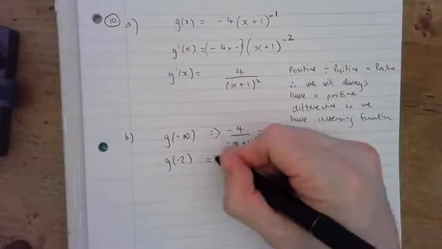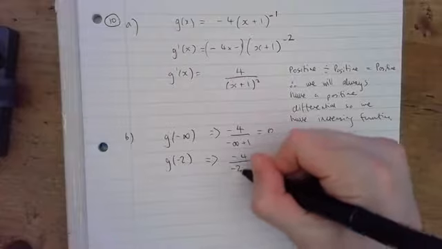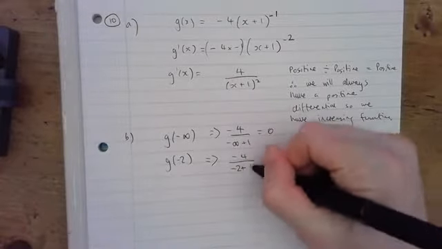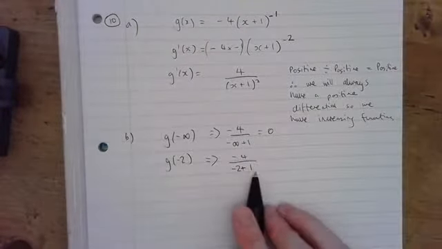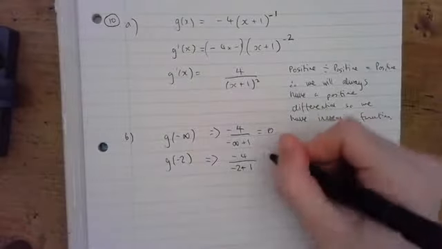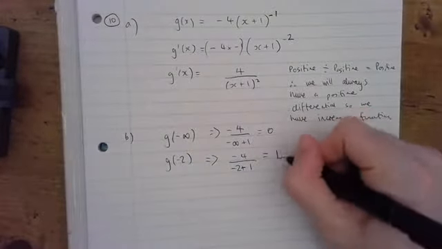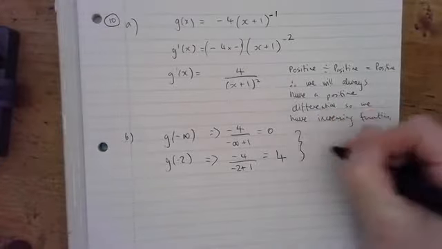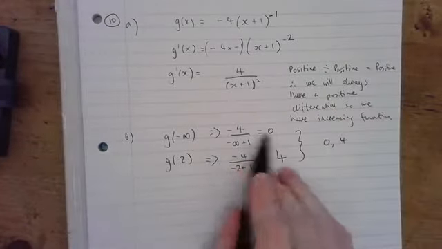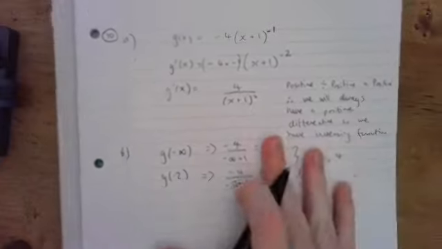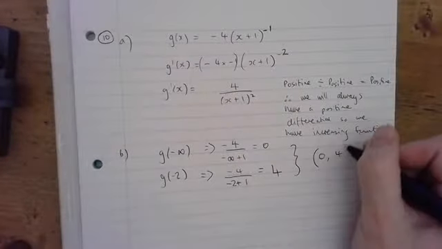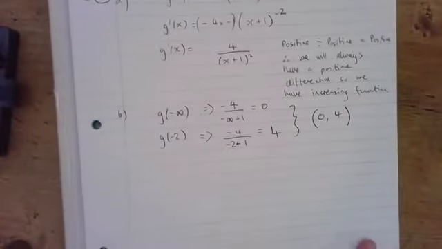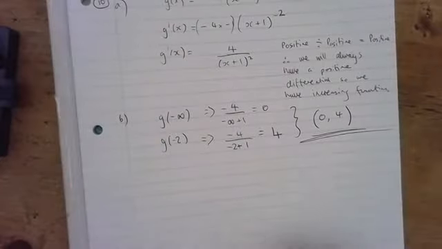And then this one here would be minus 4 divided by minus 2 plus 1. So that's actually going to be minus 1. Minus 4 divided by minus 1 is plus 4. Okay, so my range for g is 0, 4. 0 belonging to infinity was a round bracket, and then 2 was a round bracket anyway, so don't need to worry too much about the brackets this time, both round brackets.